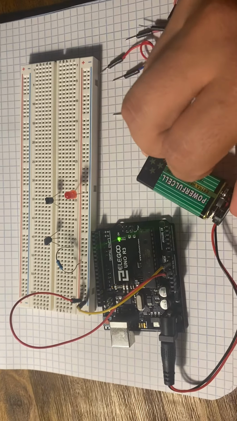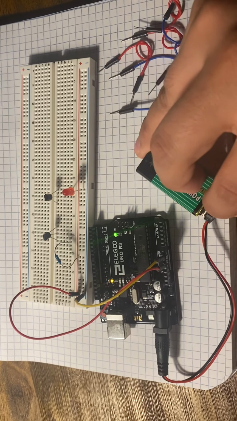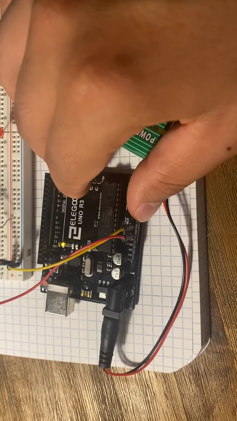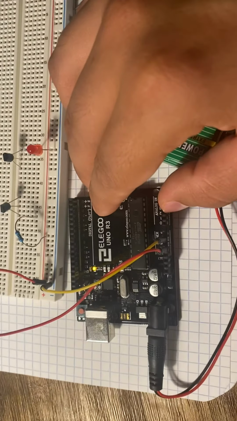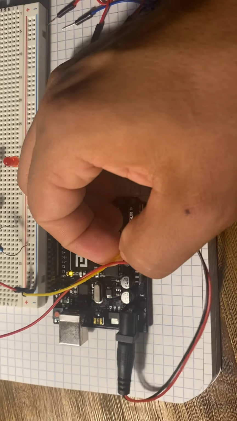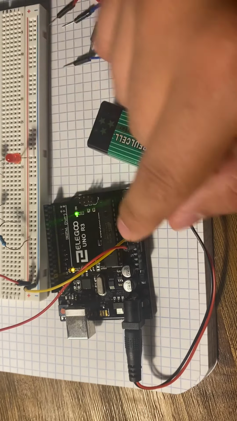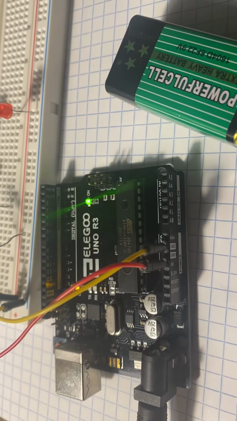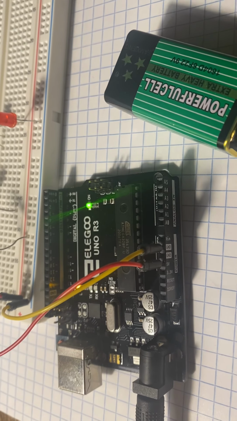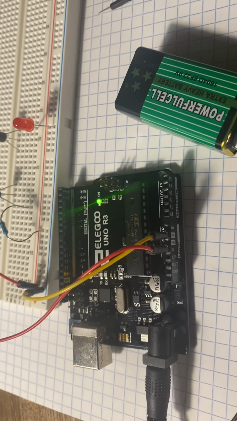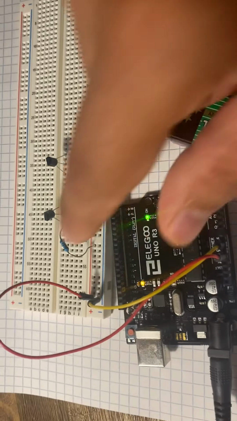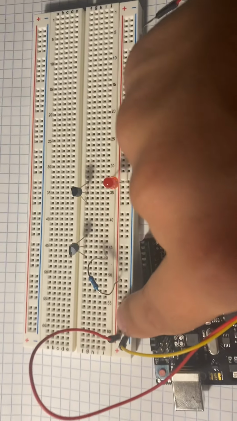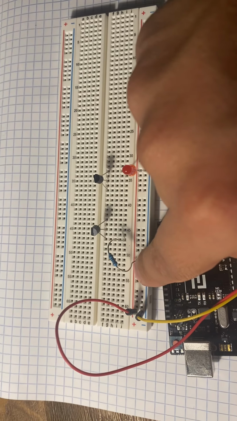So making sure that my 9-volt battery is clipped on and connected to my, let's call this the controller board. Now on this controller board, I have two different jumper cables. This red one, you can see it is connected to the 5-volt slot, and then it is running through the positive line on my breadboard.